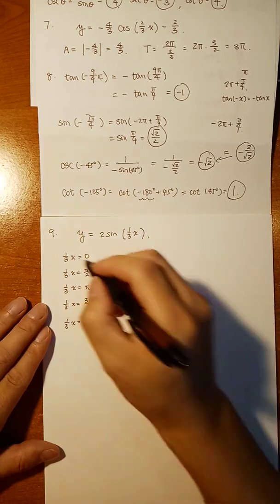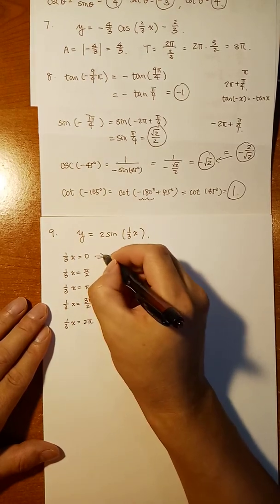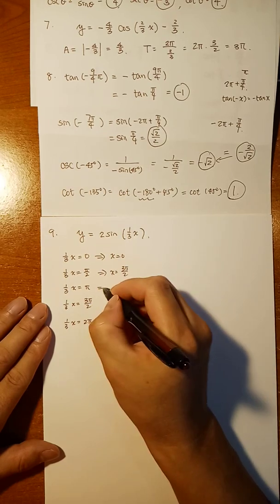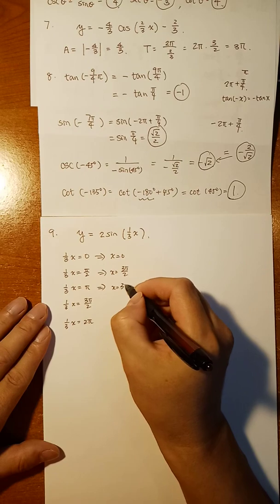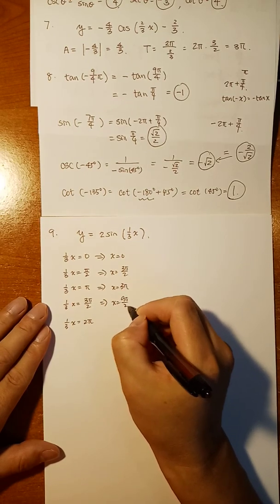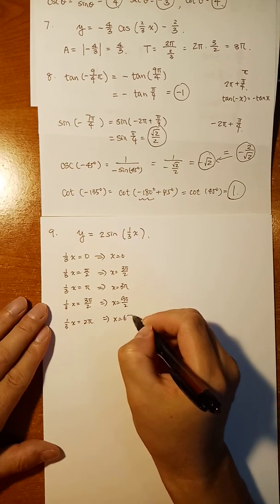That's 5 key points. So you will solve it: x equal to 0, x equal to 3 pi over 2, x equal to 3 pi, x equal to 9 pi over 2, x equal to 6 pi.